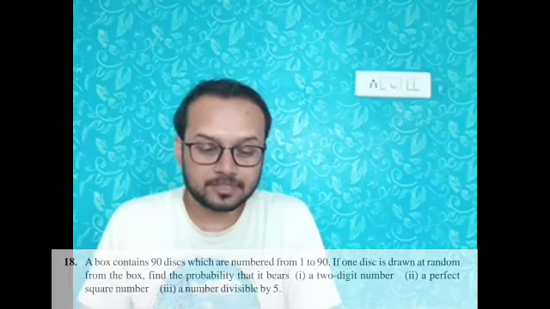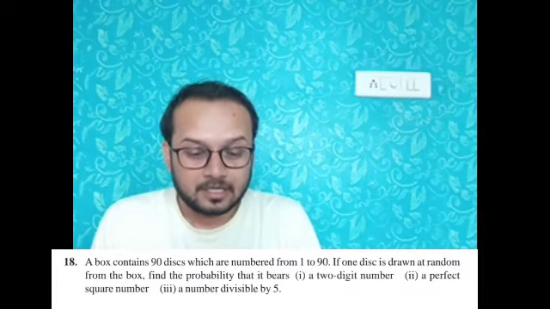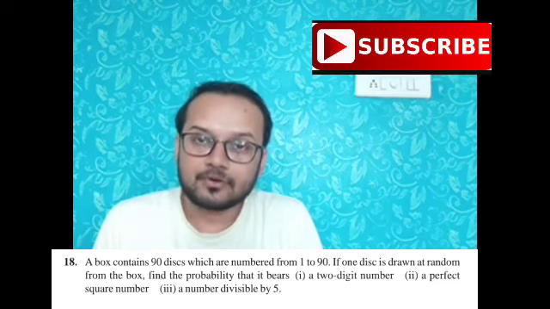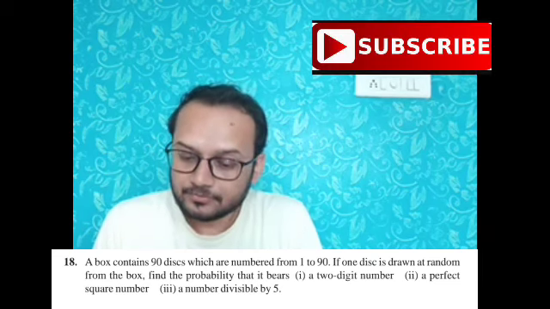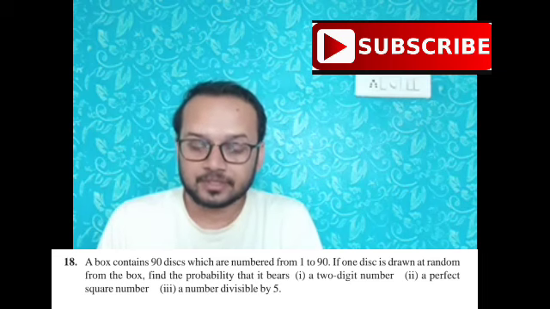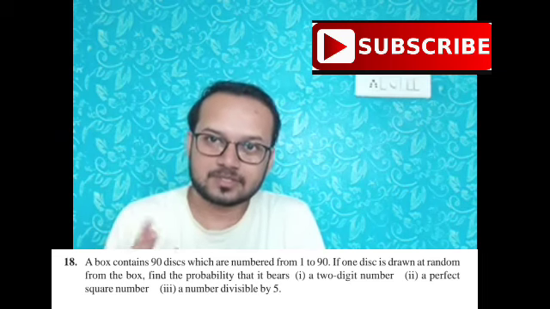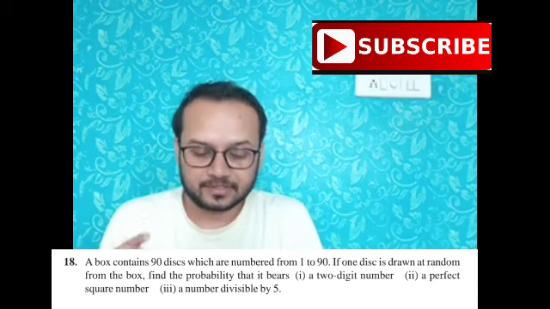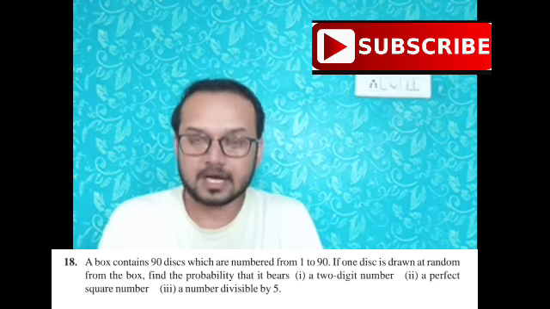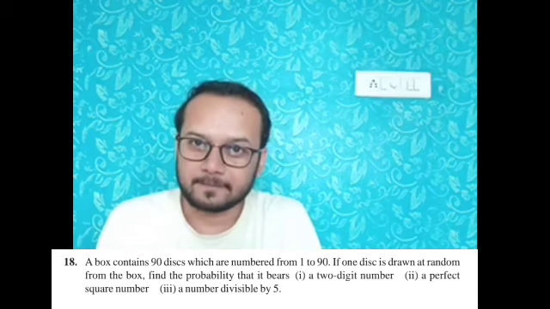The next question is number 18: a box contains 90 discs which are numbered from 1 to 90. If one disc is drawn at random from the box, find the probability that it bears, and 3 questions are given. The first one is a 2-digit number, the second one is a perfect square number, and the third one is a number divisible by 5. Let us solve this question.